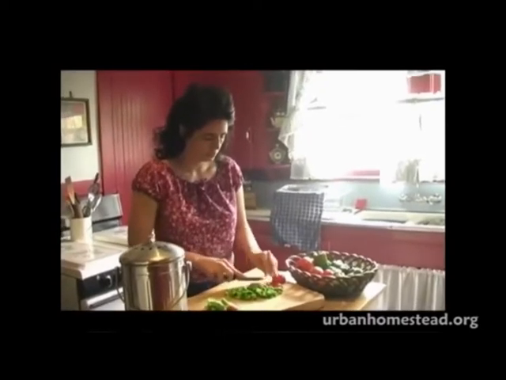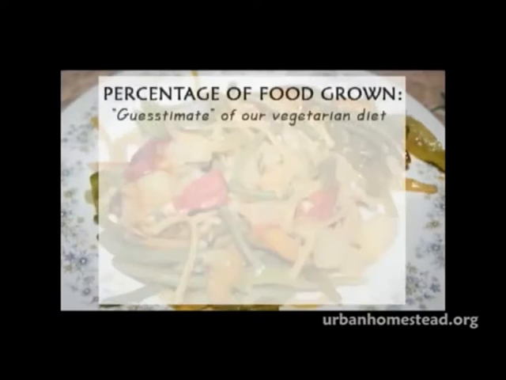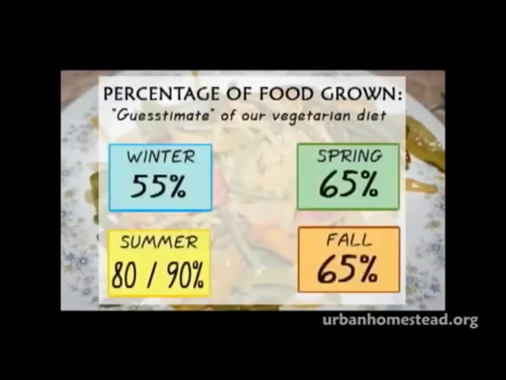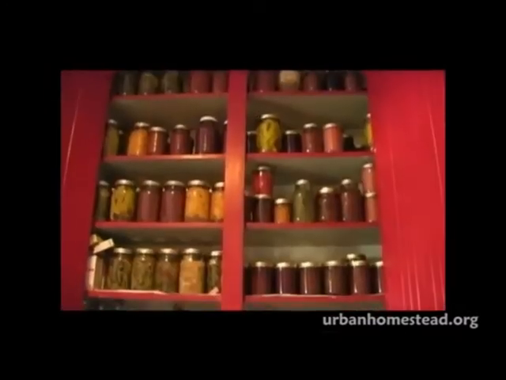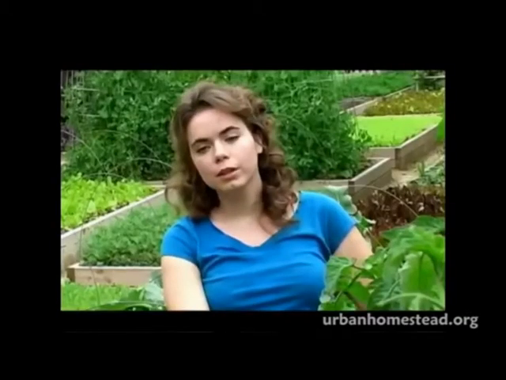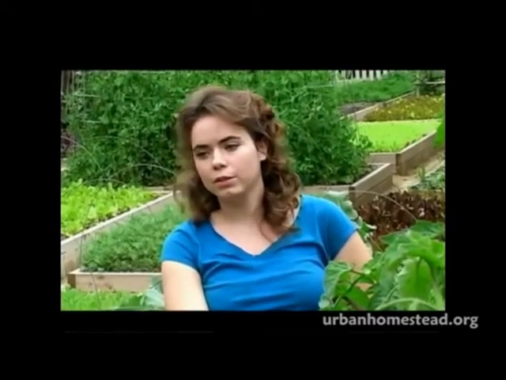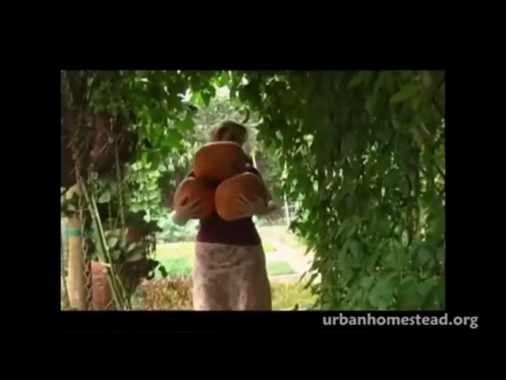In summer, our garden can provide about 80% of a vegetarian diet. In winter, 55. This is our harvest. It's food security at its best. We're really reducing our food miles this way. I know there's the 100-mile diet, but this is the 100-foot diet.